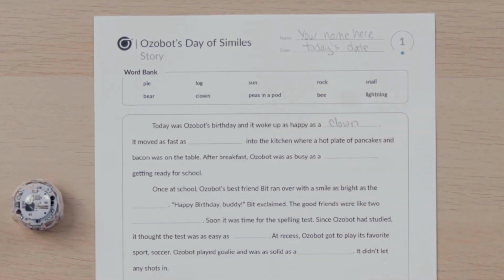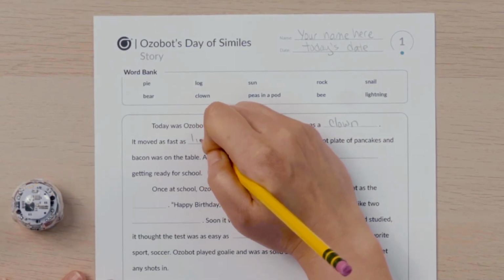The second incomplete simile begins with, "It moved as fast as blank into the kitchen where a hot plate of pancakes and bacon were on the table." Now look at the choices in the word bank. Which word or phrase is something that moves so fast you can barely see it? Are you thinking lightning? You got it. The second missing simile is as fast as lightning. I will write lightning on the second blank line.